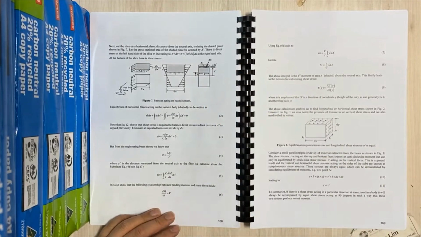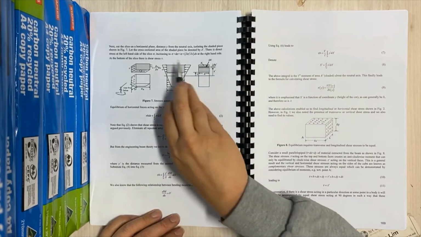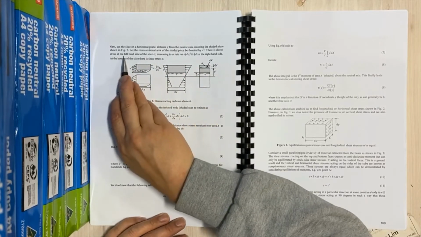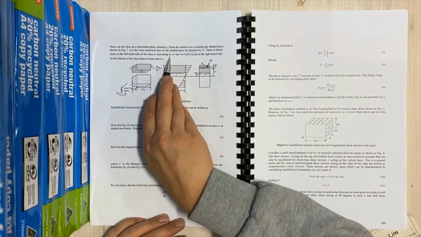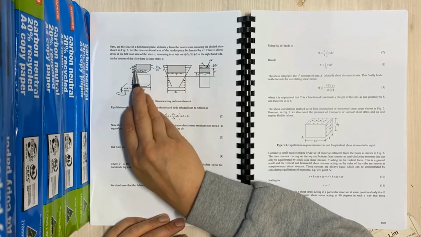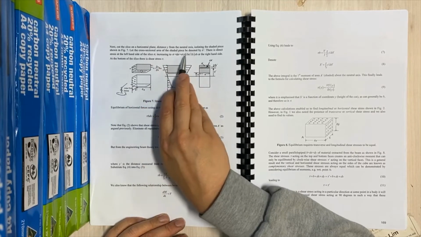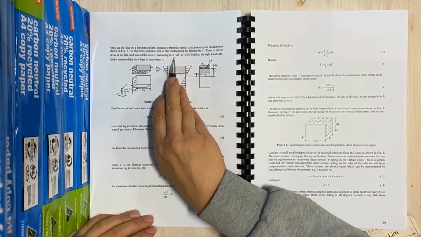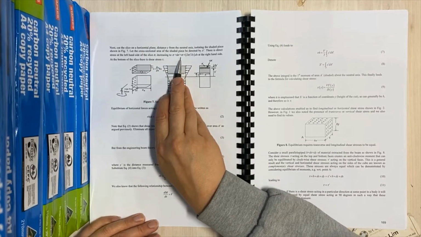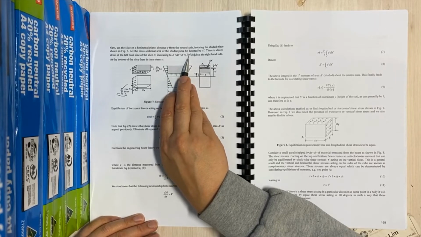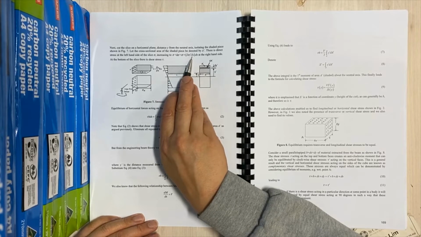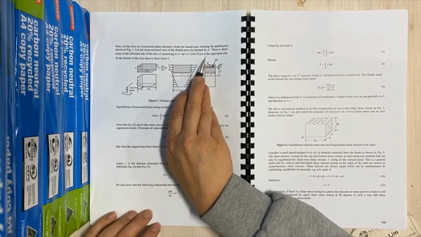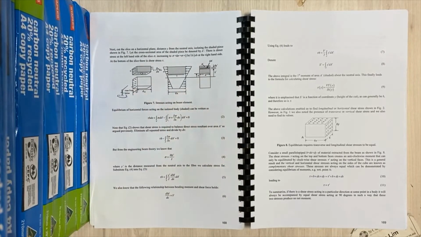We've made this cut here, and there is a direct stress on the left-hand side of the cut, which increases from sigma to sigma plus d sigma, that is sigma plus delta sigma over delta x dx, at the right-hand side.